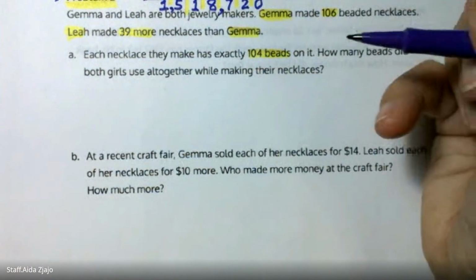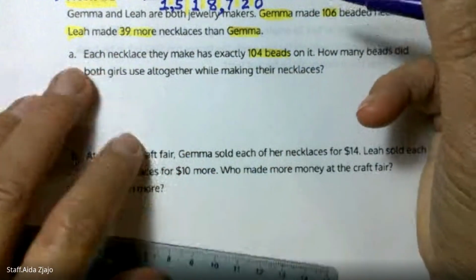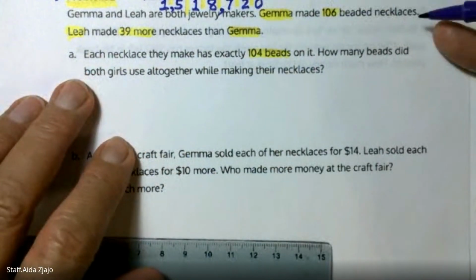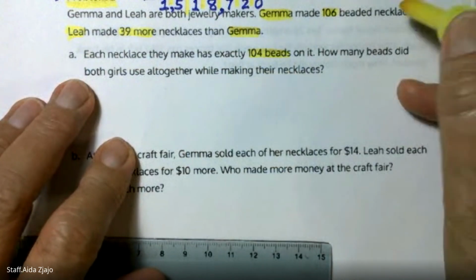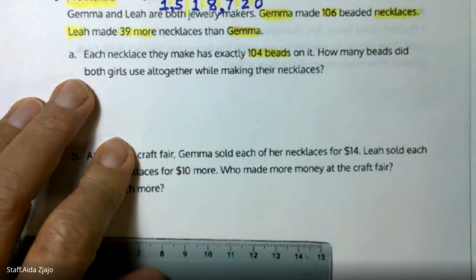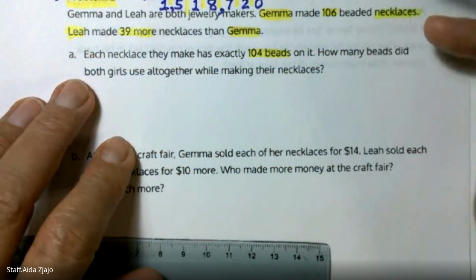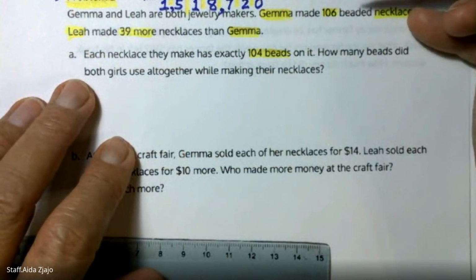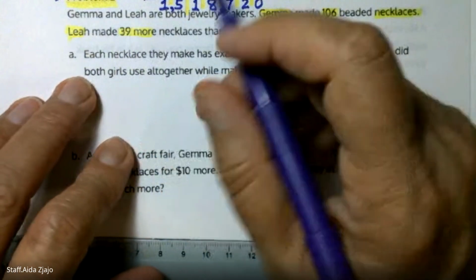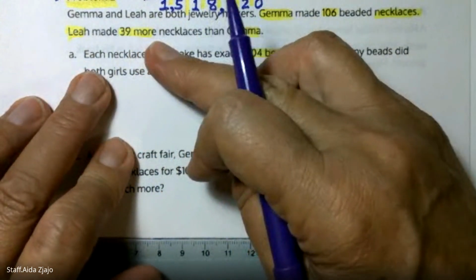So if you look at this, Gemma and Leah made necklaces. Now we know that Gemma made 106 and Leah made 39 more.